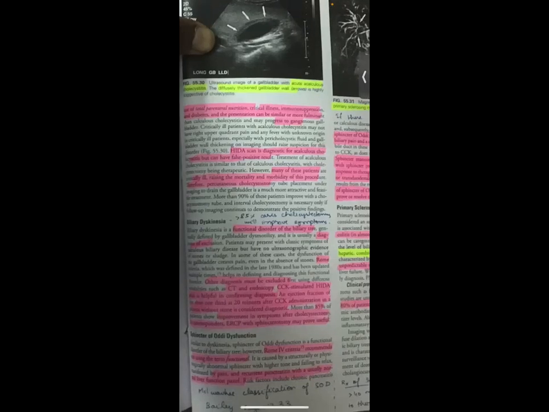So next is sphincter of Oddi dysfunction. Sphincter of Oddi dysfunction is due to idiopathic or any cause, the sphincter goes into spasm. So there is no emptying of the CBD. So that is the main thing. Here also Rome 4 criteria has been used. Rome 4 criteria does not recommend the use of the term functional.